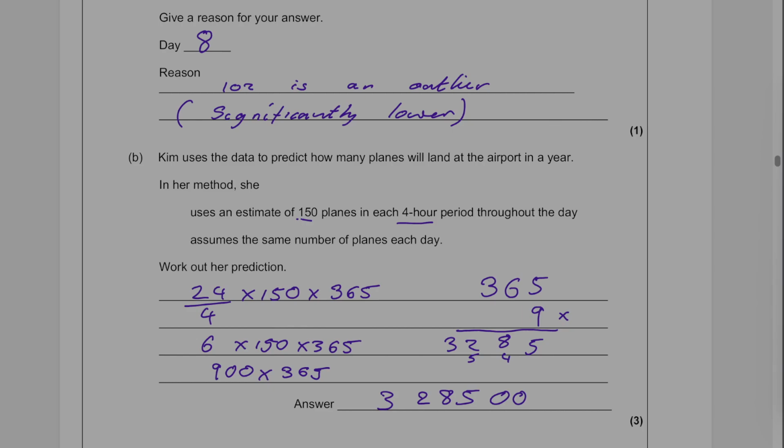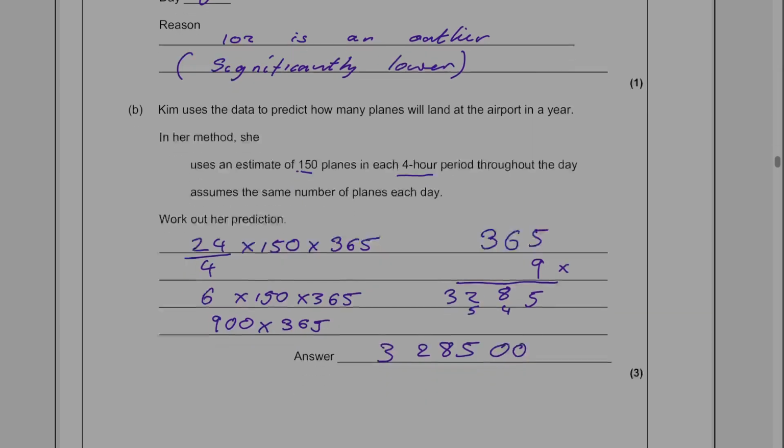Any of those answers would get you a similar one. Other options you could have had were 324,000, 327,600, 329,400, or 333,000. They would all have been acceptable as well.